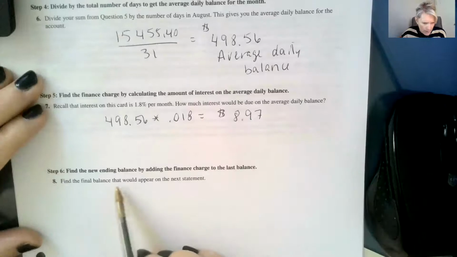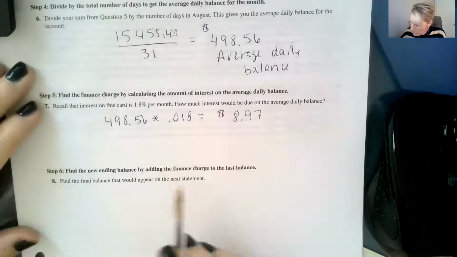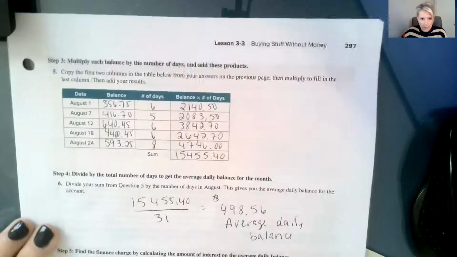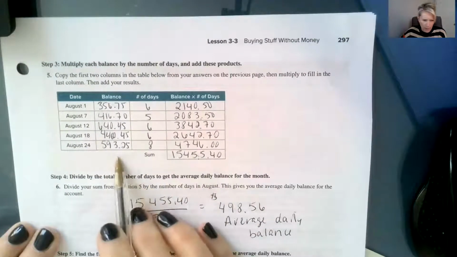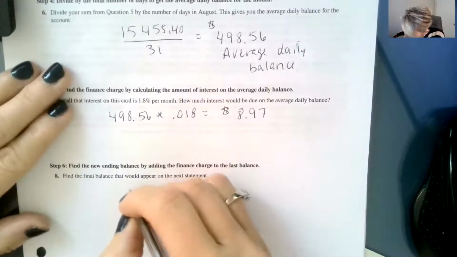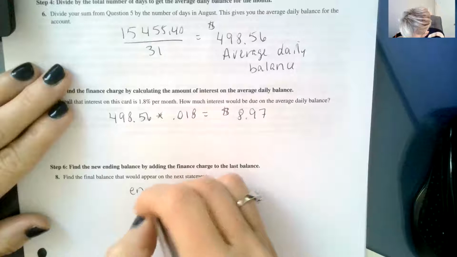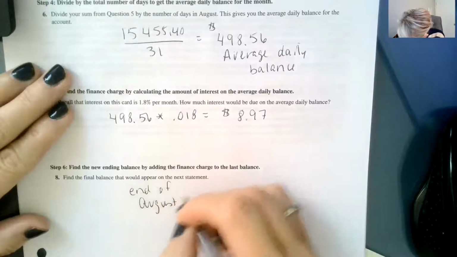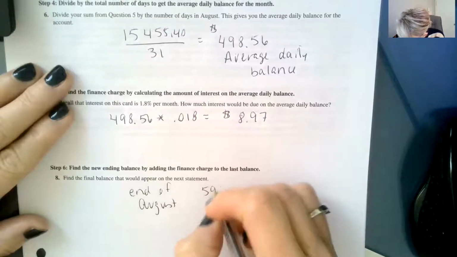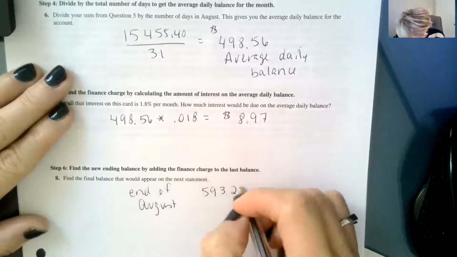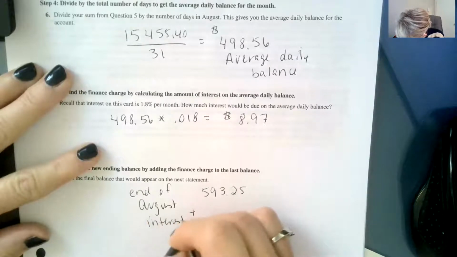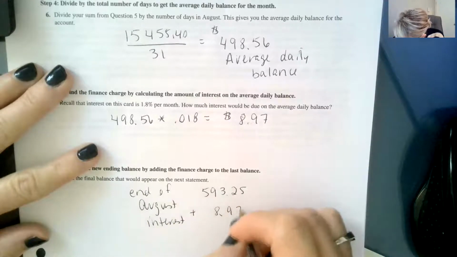Now it says find the balance that would appear on the next statement. So our next statement doesn't go by this average daily balance, and it doesn't go by this total. It goes by the balance at the end of the month. End of August was $593 and 25 cents plus the interest of $8.97.